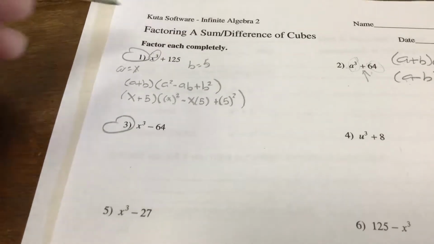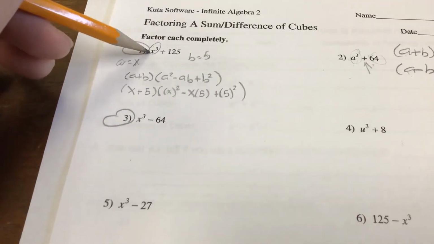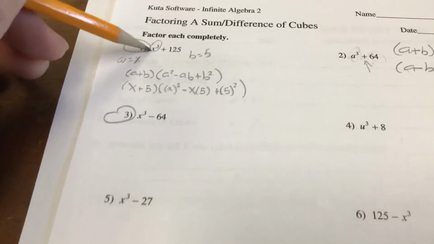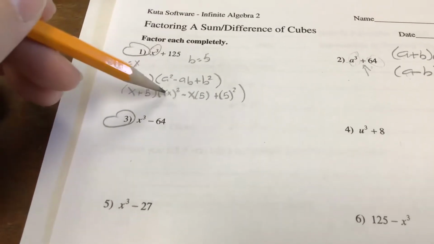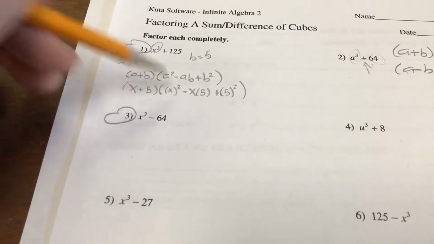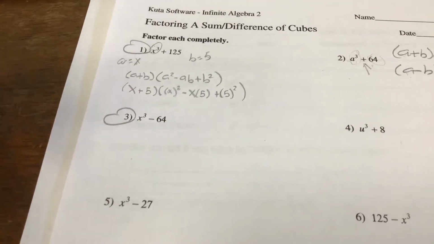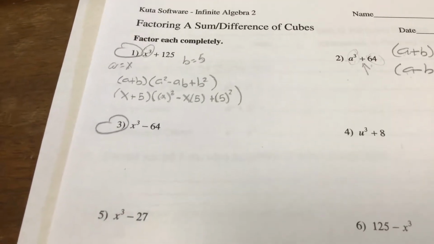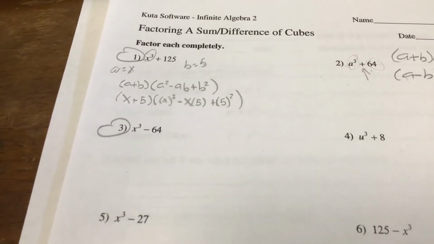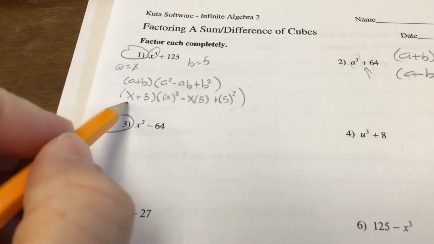For instance, if that had been 8x cubed, then my a value would have been 2x, and I would have had to put 2x inside of here. So you need to be mindful of these small things. Conceptually, people get this stuff overall, but it's those details that just kill everybody. So pay attention to what you're doing.